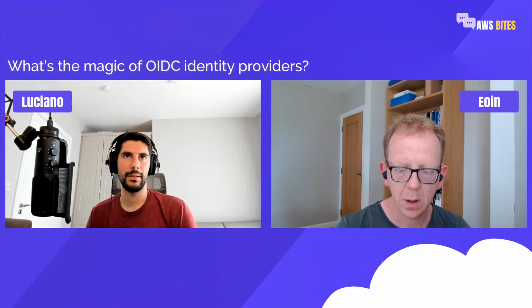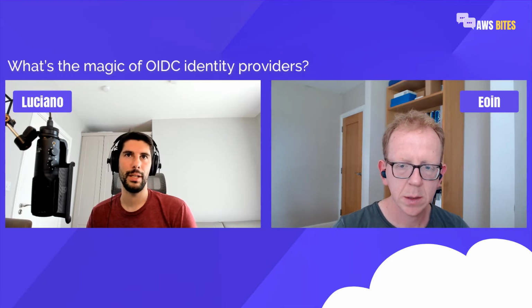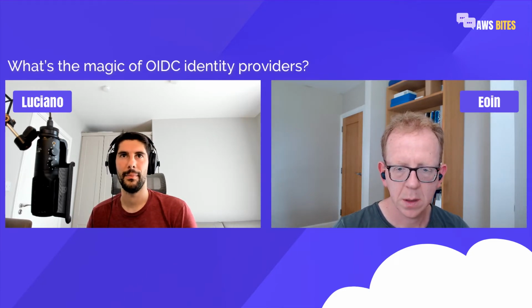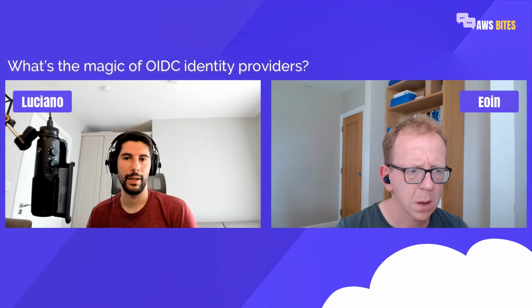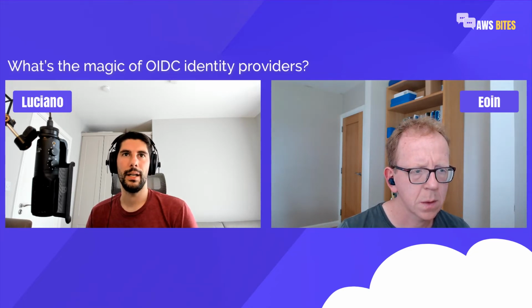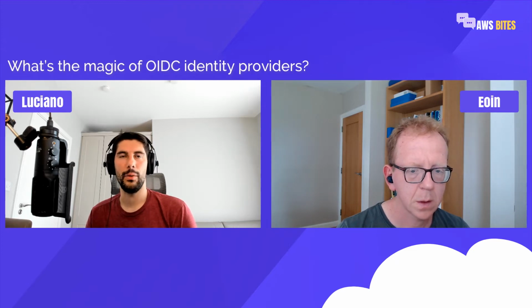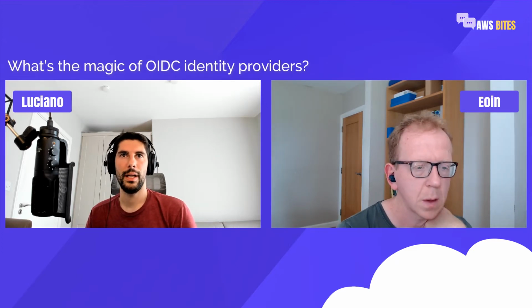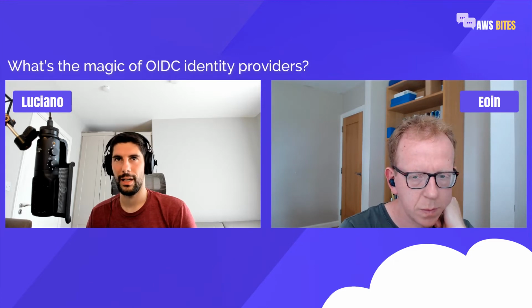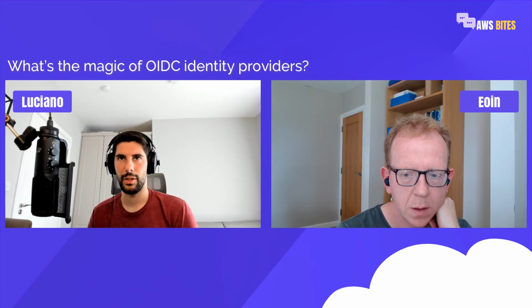And you create this trust policy where you specify that the principal for that trust policy is the ARN of the IAM identity provider that we just created. Then the action is STS assume role with web identity. And then we can specify a bunch of conditions. We want to check that the audience is actually the one we specified, sts.amazonaws.com.